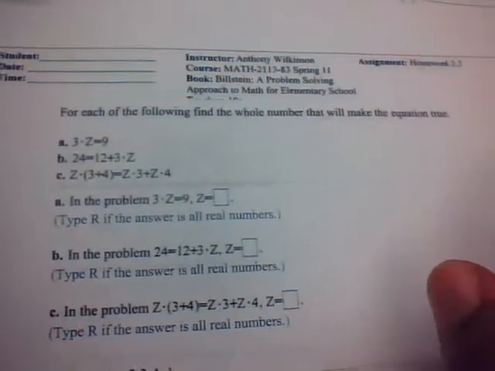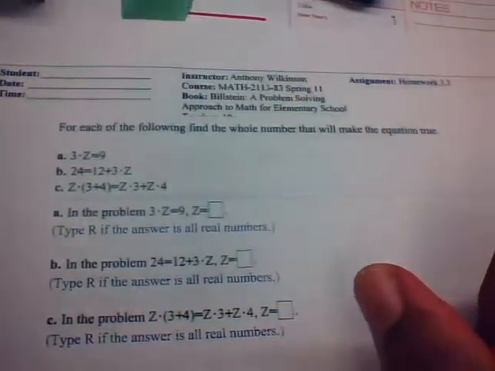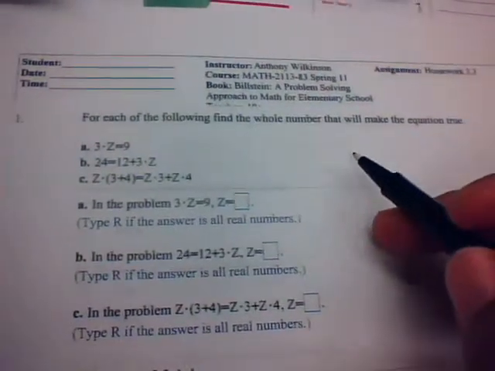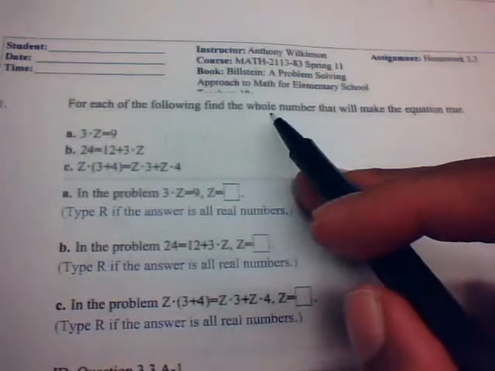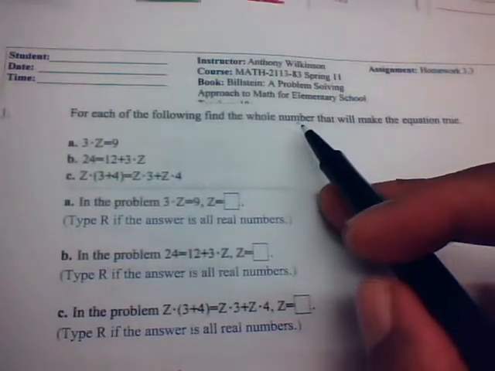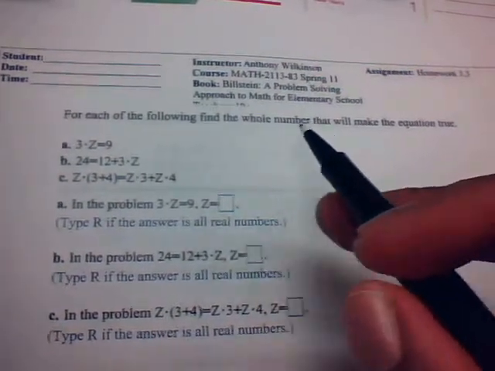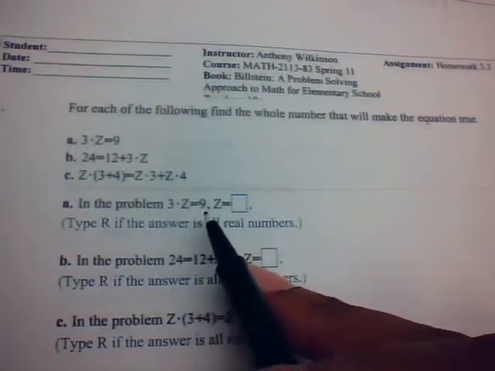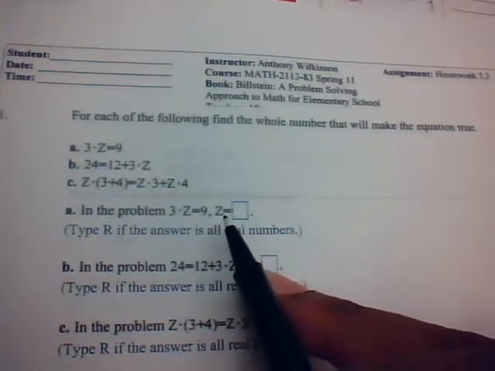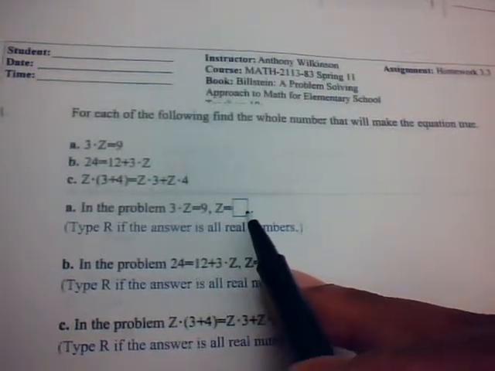Okay, we'll look at some of the homework problems in section 3-3. We'll start with problem number 1, where you have to find each of the following. For each of the following, you want to find the whole number that would make the equation true. And we'll start with part A in the problem. 3 times z is equal to 9. And you want to find out what z is going to be equal to.